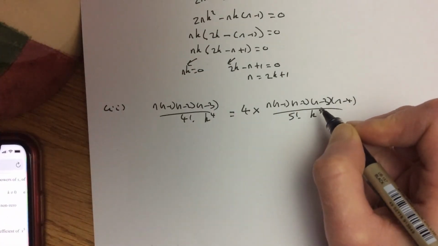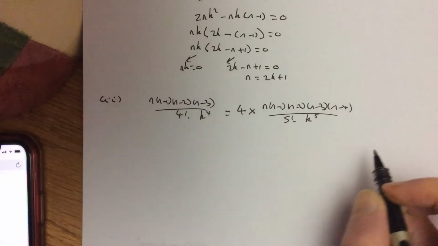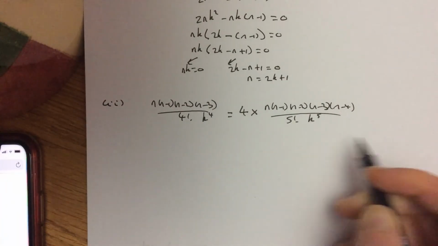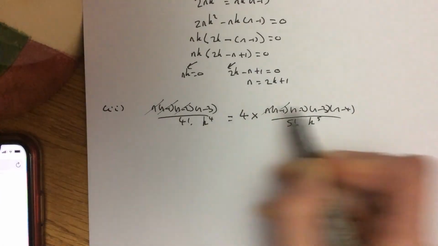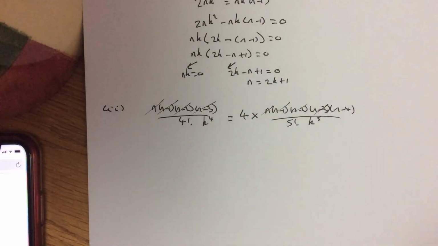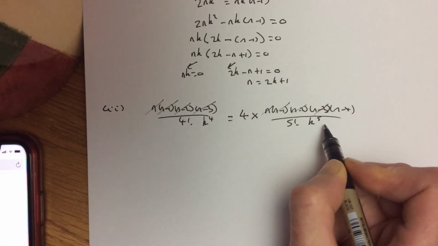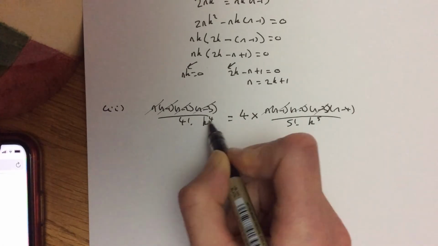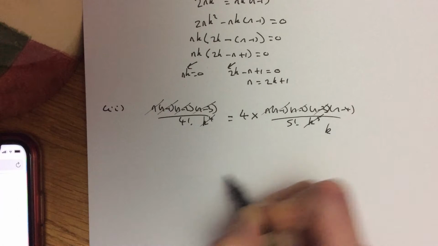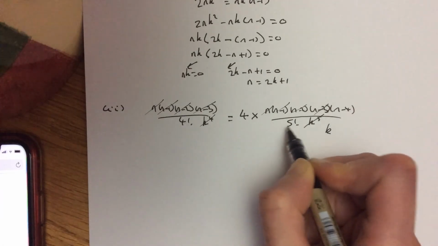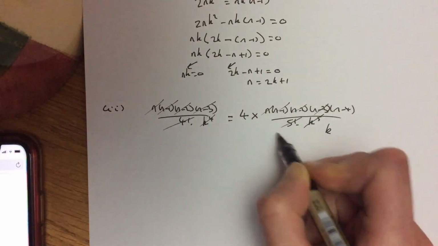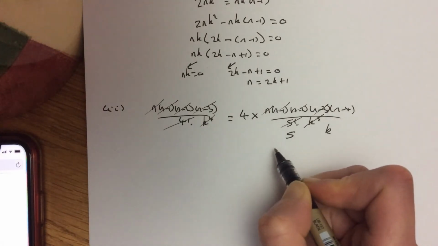Okay, so when I'm working this one out this time, I'll just cancel off a lot before I get going. So n, this bracket, and this bracket. K to the 4 and k. If you cancel those off, 4 k's here, you've got 1 k here. This is 4, 3, 2, 1. This is 5, 4, 3, 2, 1. So that cancels that, just giving you a 5.